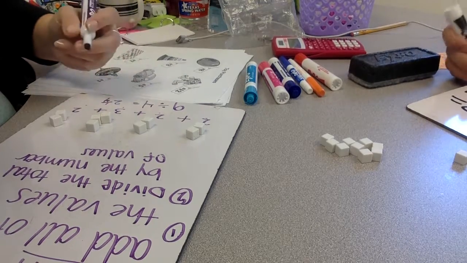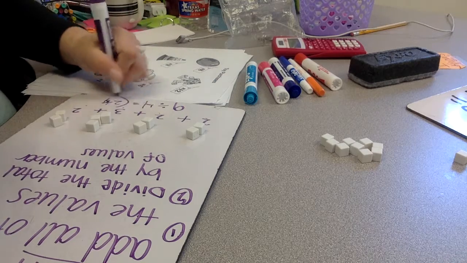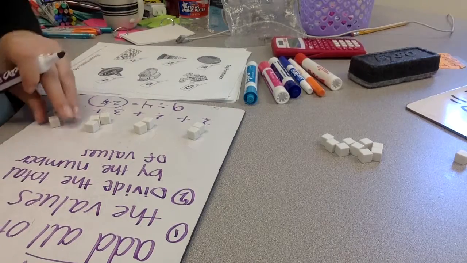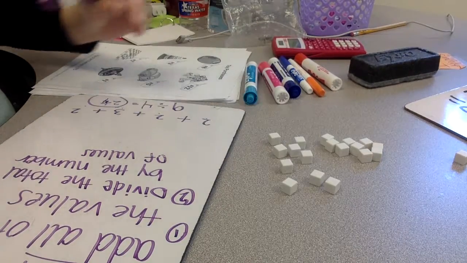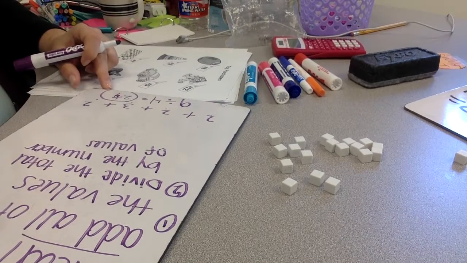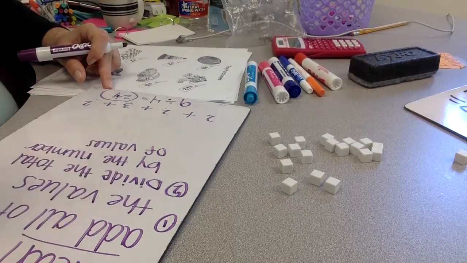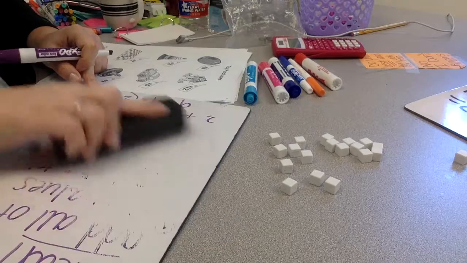So 2 and 1/4 would be our mean. So how do we get our mean? We have to add all of the values first, and then what? Divide the total by the number of values. Okay. Right.